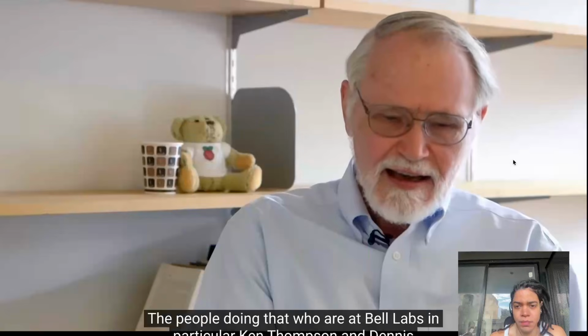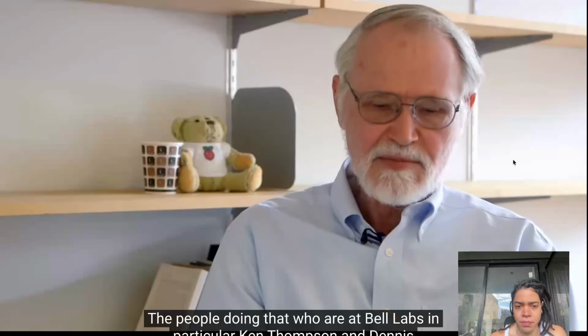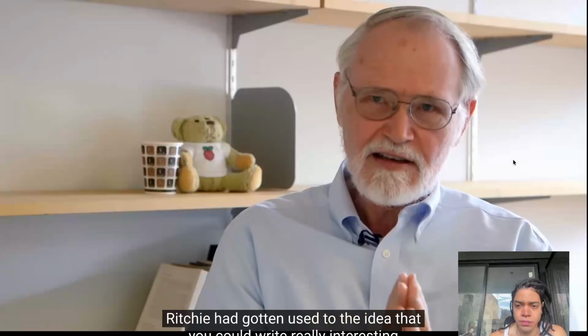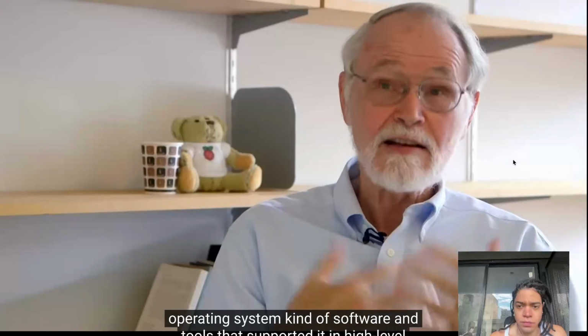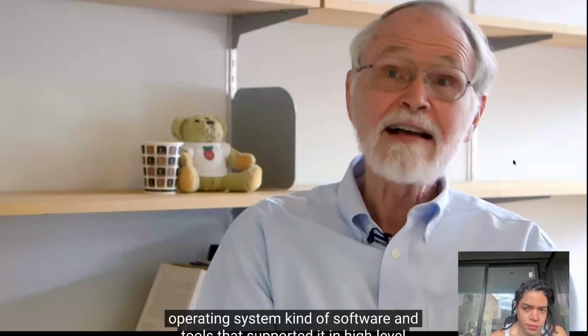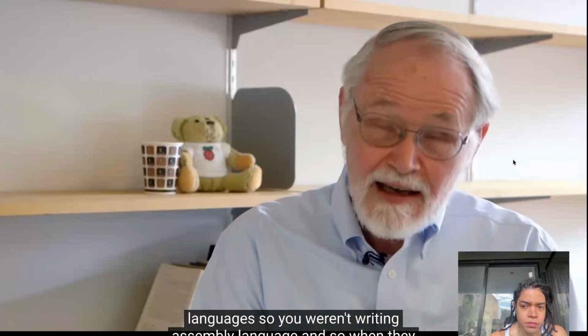The people doing that who were at Bell Labs, in particular Ken Thompson and Dennis Ritchie, had gotten used to the idea that you could write really interesting operating system kinds of software and tools that supported it in high-level languages. You weren't writing assembly language.